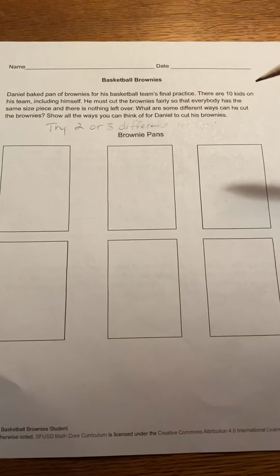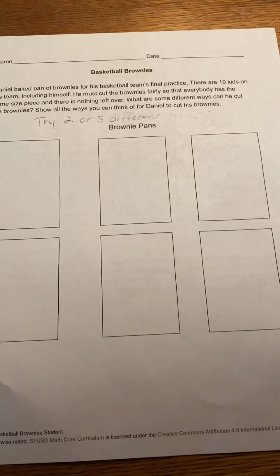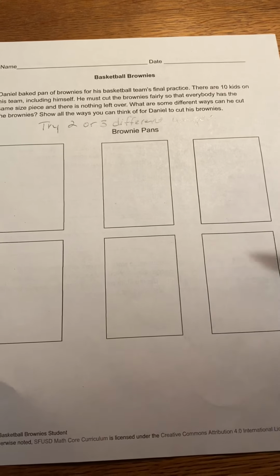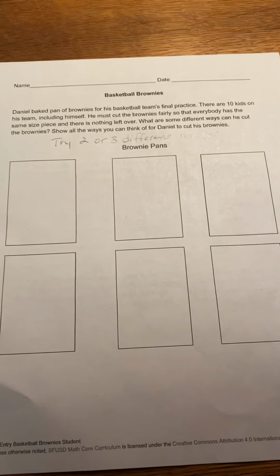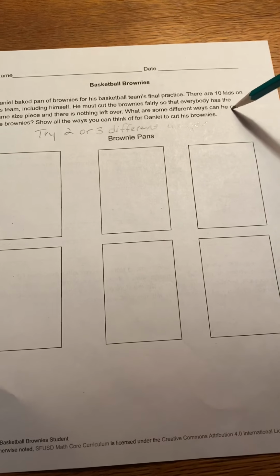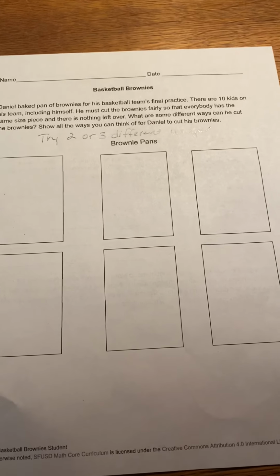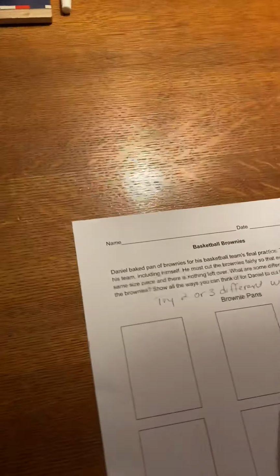So I'm going to let you read all the directions. Here's what's important about the front page. There are 6 boxes or 6 pans of brownies on here. You only need to do at least 2, maybe 3 different ways. Now, if you want to knock yourself out and do 6 different ways, read the directions, figure out what you've got to do, but you only need to do 2 or 3 of these and be done with the front and go on to the back.